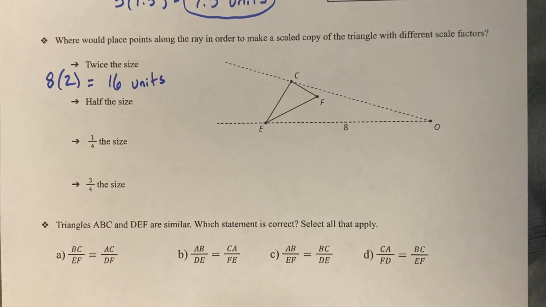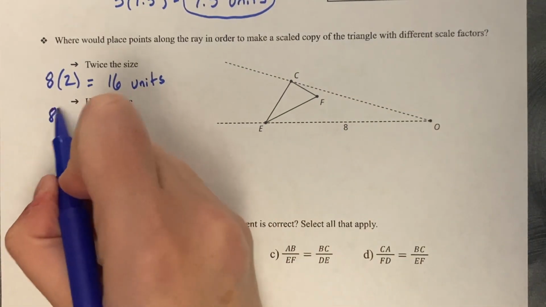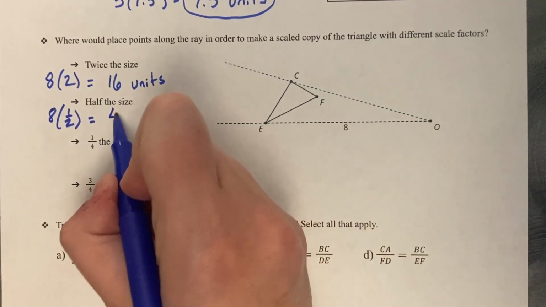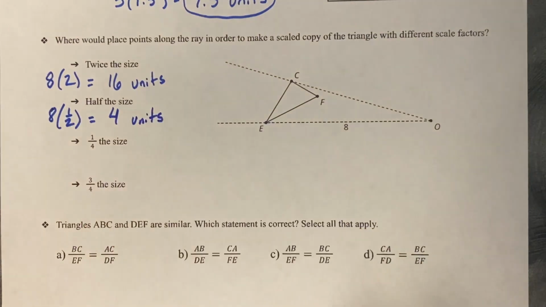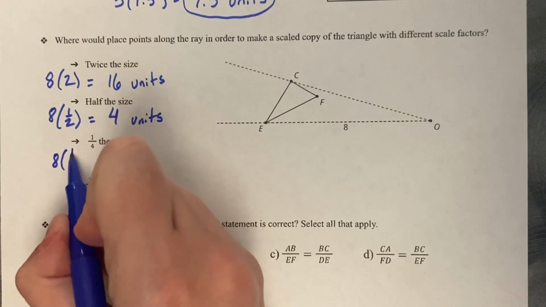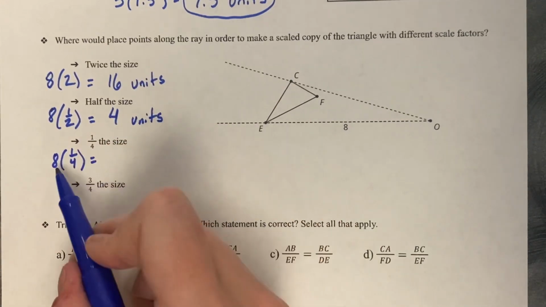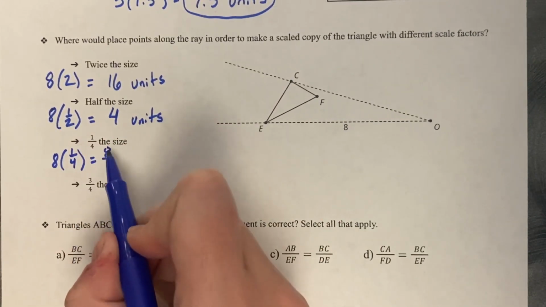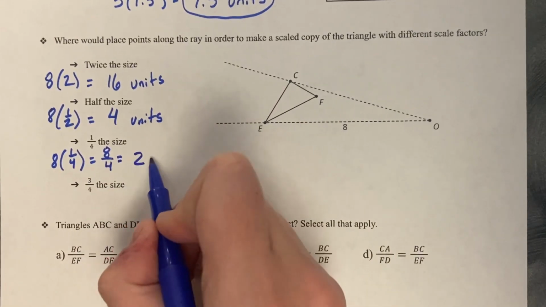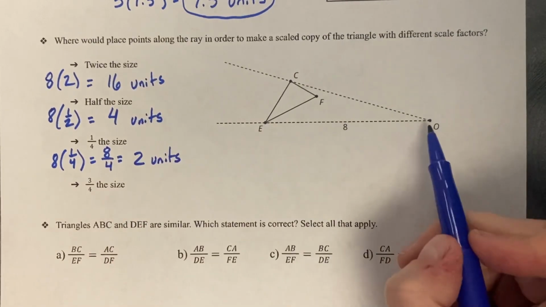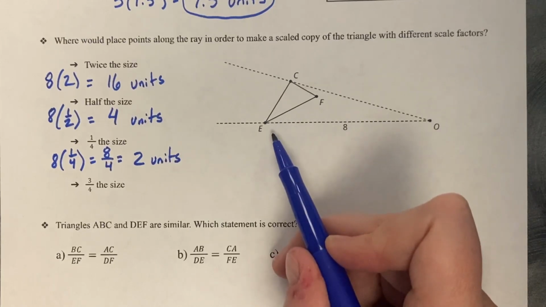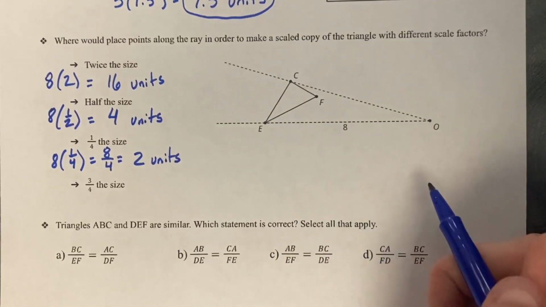Then how about half the size? Well, 8 times a half, or 8 divided by 2, that's going to be right there at 4 units long. How about if I want to make it a fourth of the size? 8 times a fourth, you do 8 times 1, which is 8, divided by 4, and 8 divided by 4 is 2. And you can see that if you break 8 into 4 chunks, it's going to be 2, 2, 2, and 2. So then the fourth would be right there at 2.